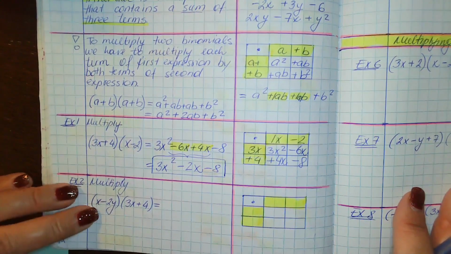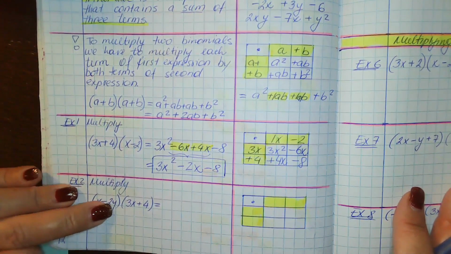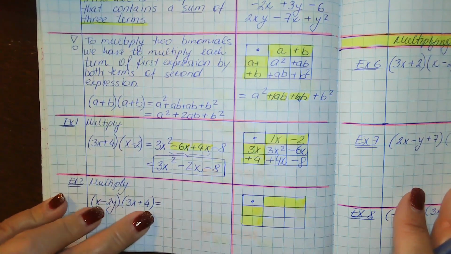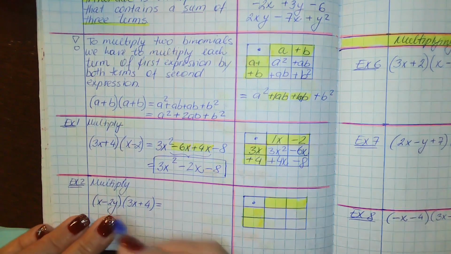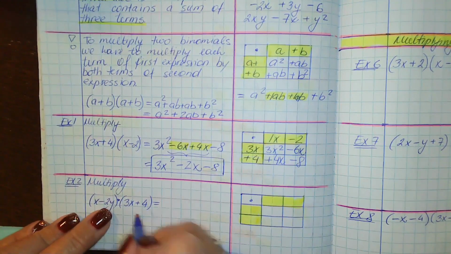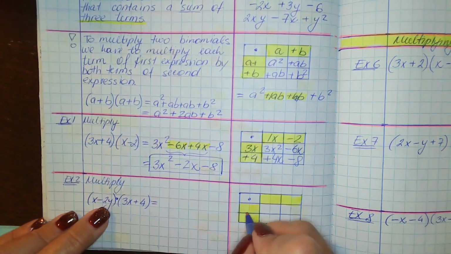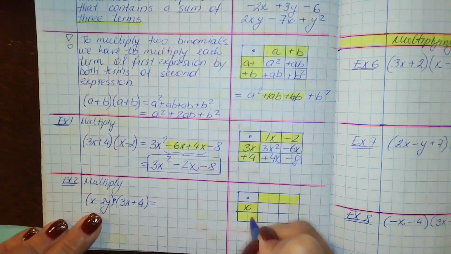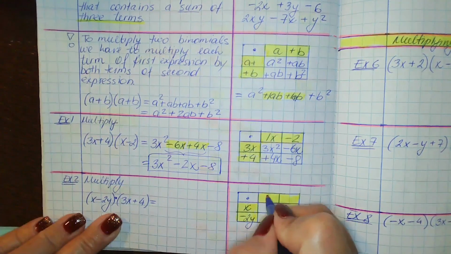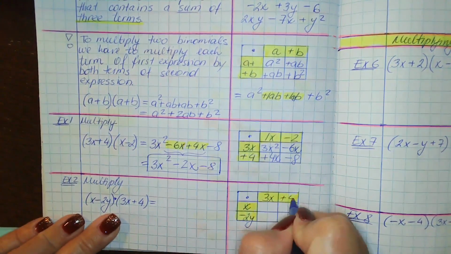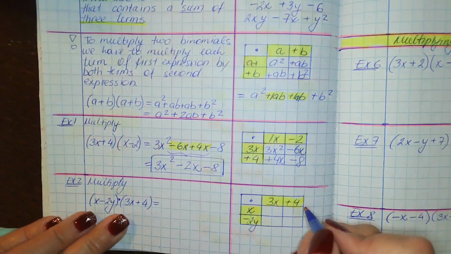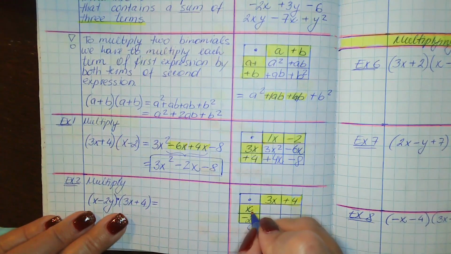Let's see another example. I have x minus 2. That's a binomial expression with two terms being subtracted. 3x plus 4, that's a binomial, and there is a product, meaning multiplication in between. So product of two binomials, a multiplication of two expressions. X minus 2y is my first expression, and then 3x and positive 4 are the terms of the second expression. So to multiply, we have to multiply each term.